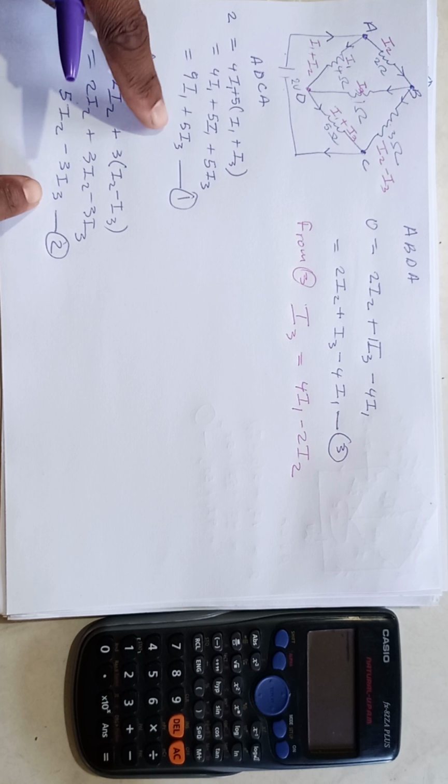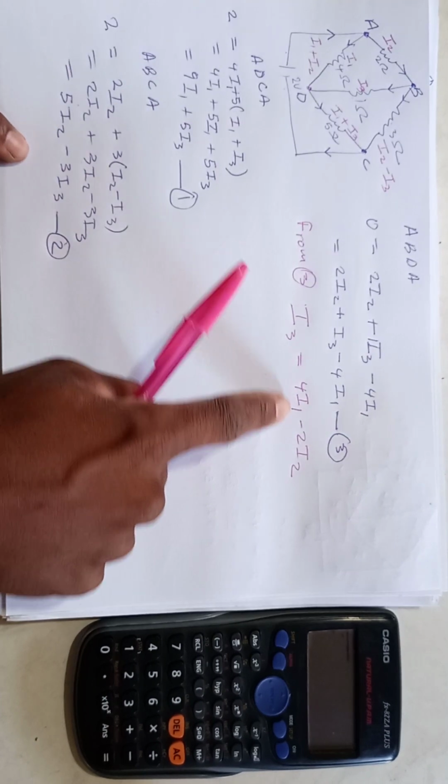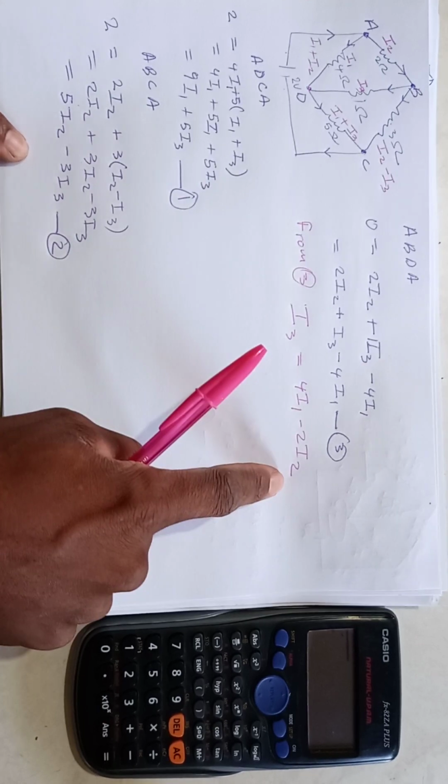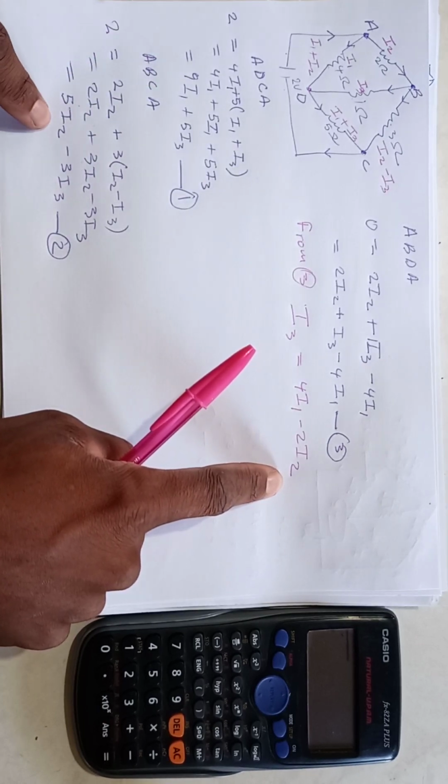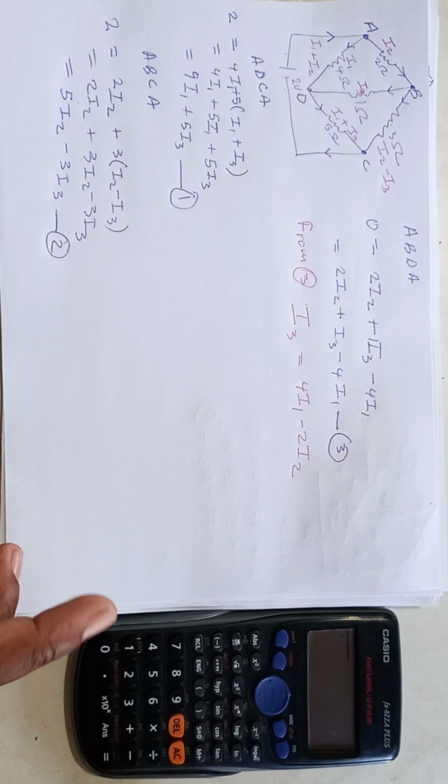Now, how does this help us? Once we substitute I3, we are left with I1 and I2. We've got I1 there, we've got I2 here. So this leaves us with two unknowns, which takes us back to the Kirchhoff's equations that we are familiar with. So that is what I just did.